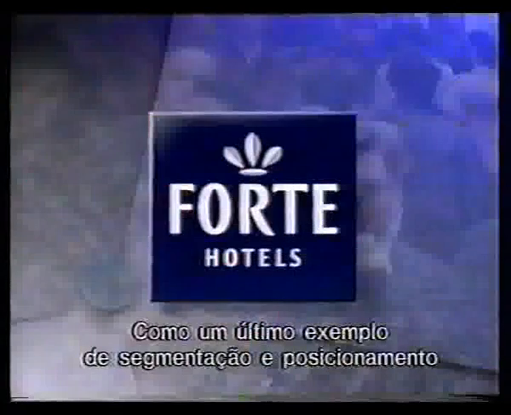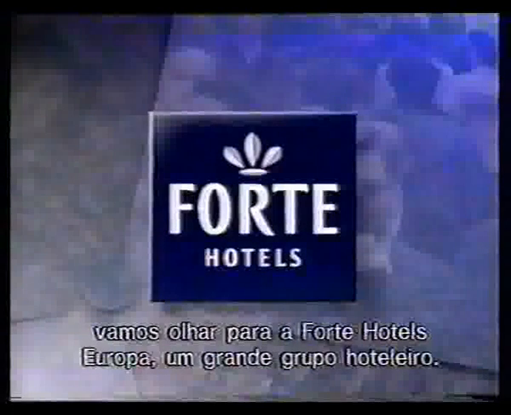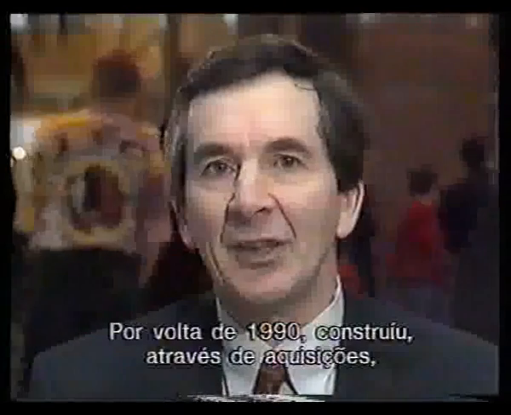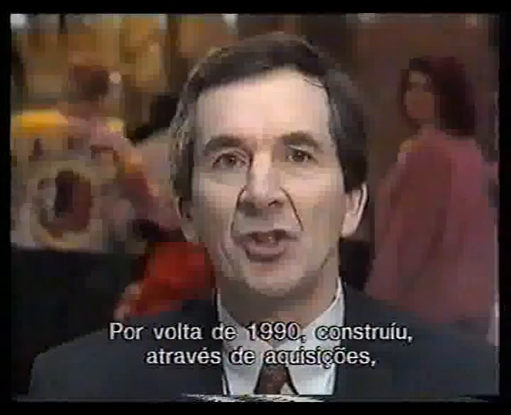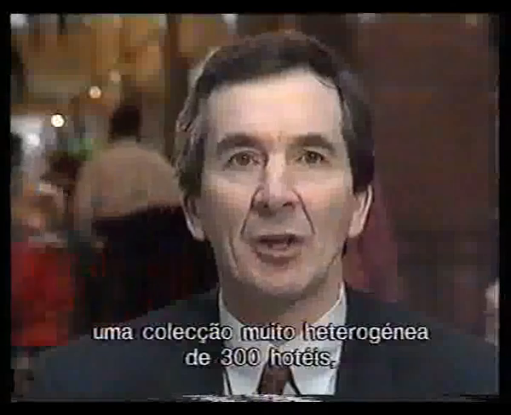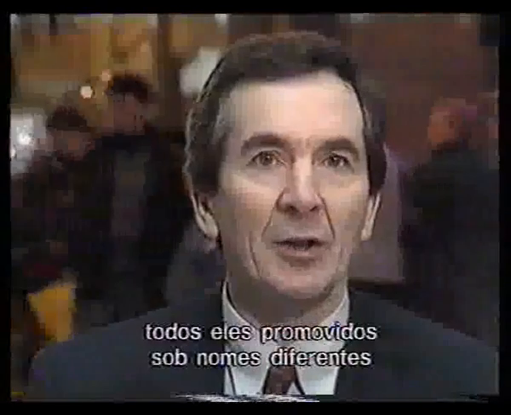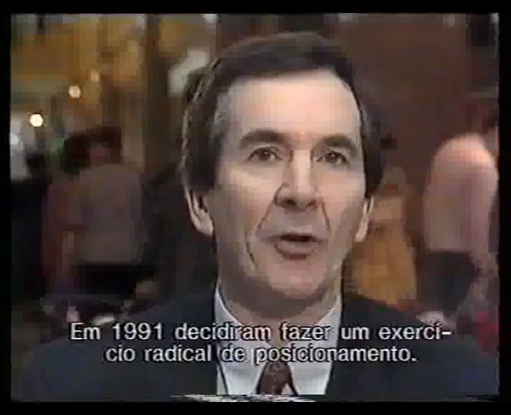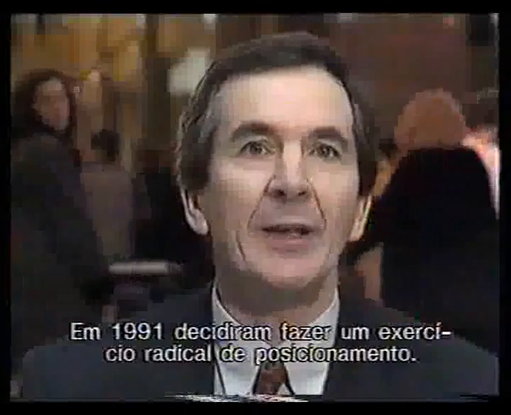As a last example of segmentation and positioning strategy, let us look at Forte Hotels, Europe's largest hotel group. By 1990, it had built up, through acquisition, a heterogeneous collection of over 300 hotels, all marketing under different names, and consequently, none clearly positioned in the market. In 1991, it decided on a radical repositioning exercise.